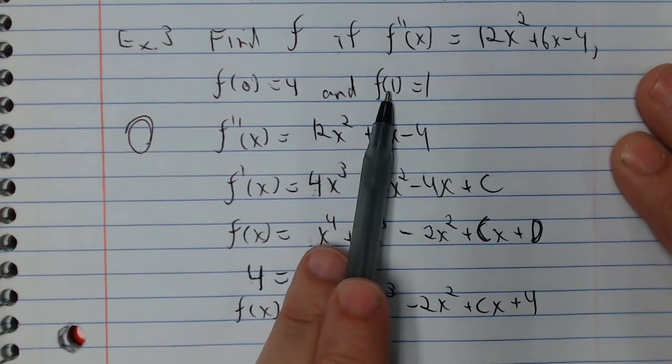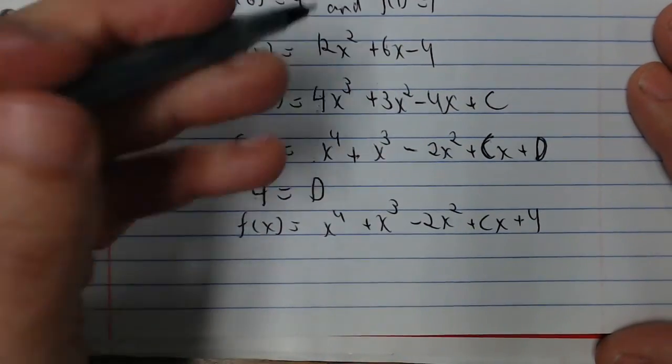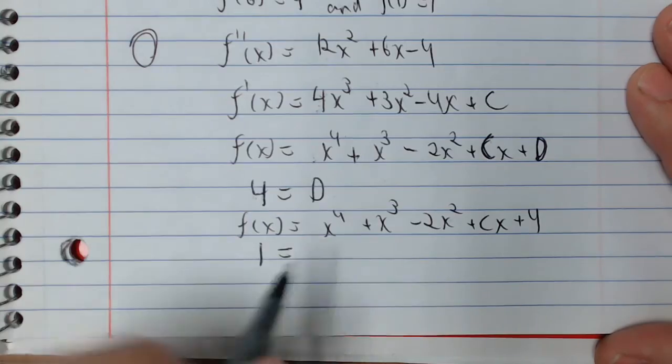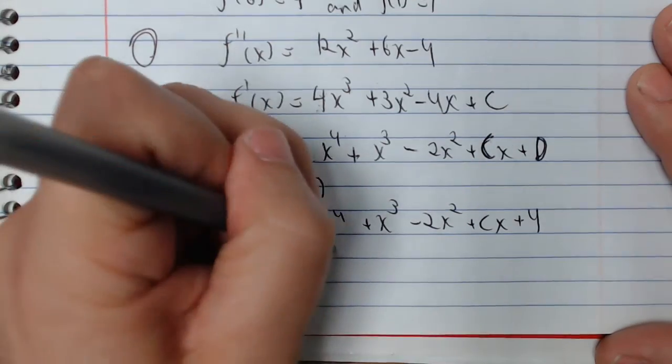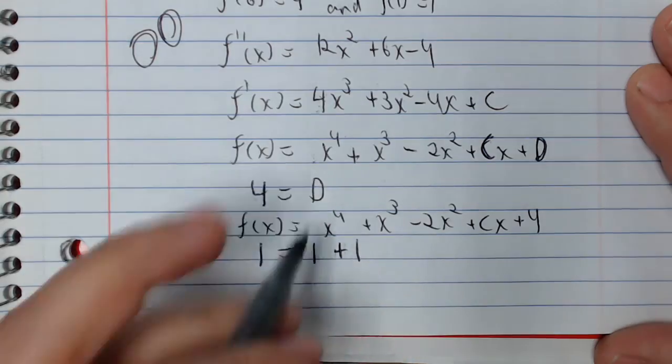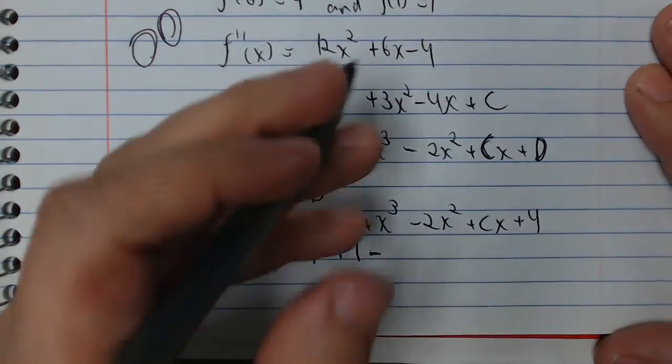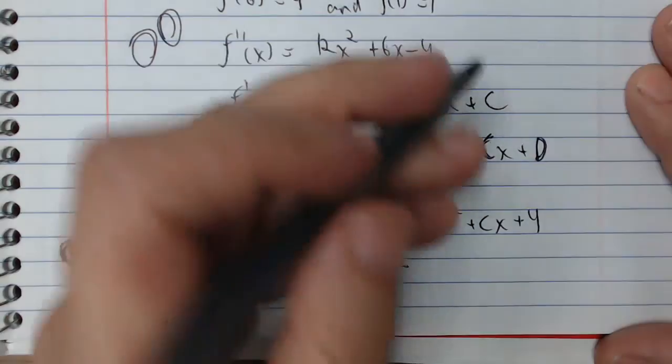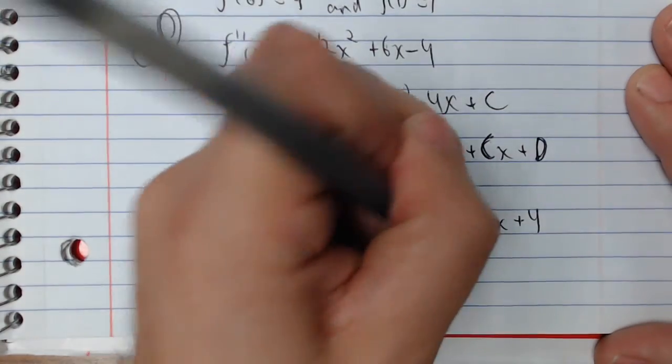When x is 1, y is 1. So do the same thing. If I plug in 1 for y and 1 for x, what do I get? I get 1 here, plus another 1, plus another 1, minus 2 times 1, which is 2, plus c plus 4.